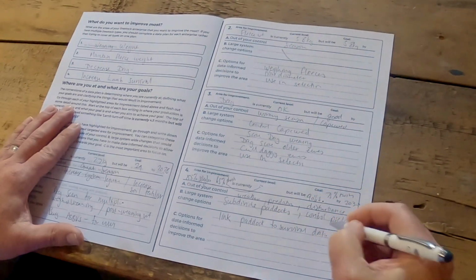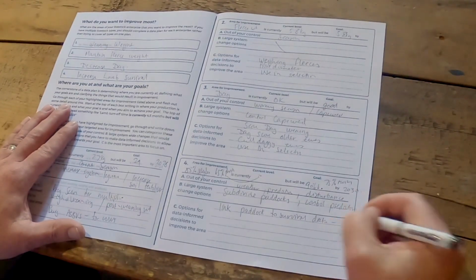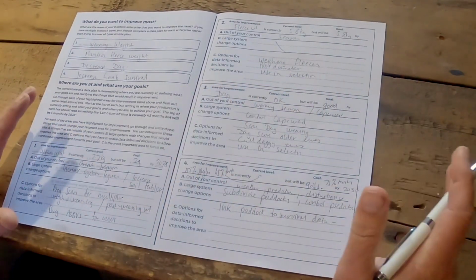And then obviously allocate the better paddocks, the higher survival paddocks, to your most at-risk animals, which tend to be your twin-bearing maidens or twin-bearing ewes that are a bit lighter. You can put those into those safer paddocks.